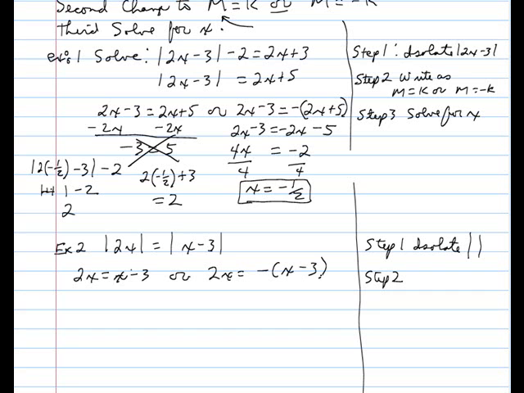So let's solve the one on the left. We'll bring the x over to the left, so we get x equals negative 3. Let's just plug it in real fast here. That would be the absolute value of negative 6, which is 6 on the left, and that would be the absolute value of negative 6, which is 6 on the right. So that definitely is a valid solution.